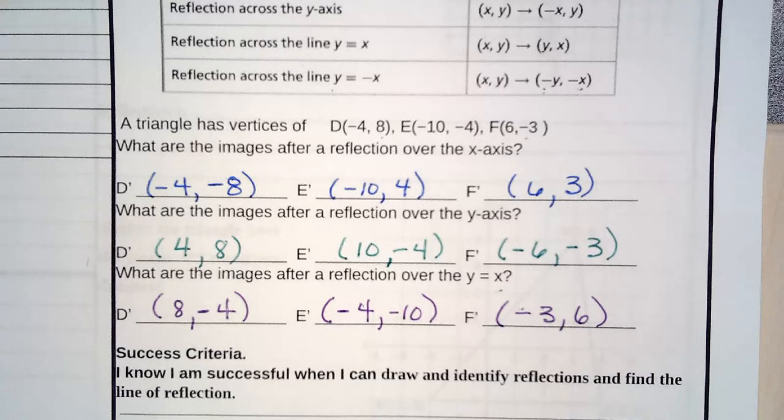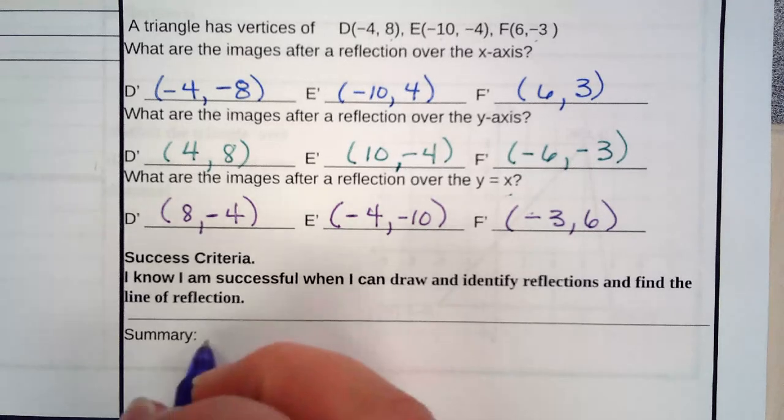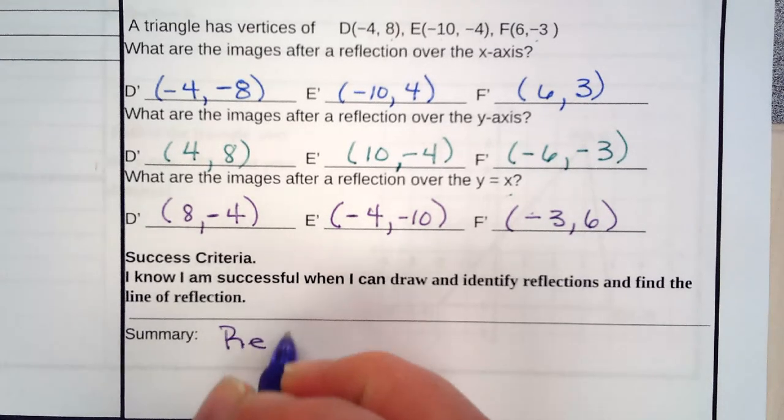So how do you know you're successful? When you can draw and identify reflections and find the line of reflection. We didn't find the line of reflection today, but we will be doing that tomorrow, our next class period, actually. So this is reflections.